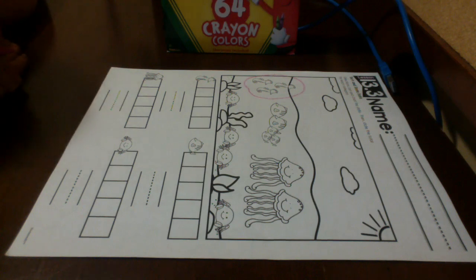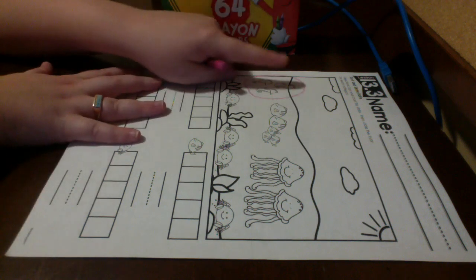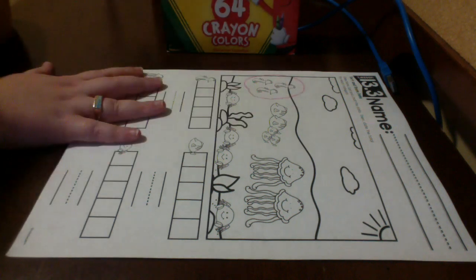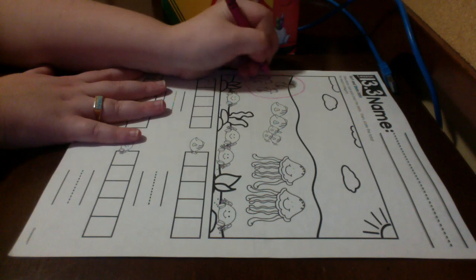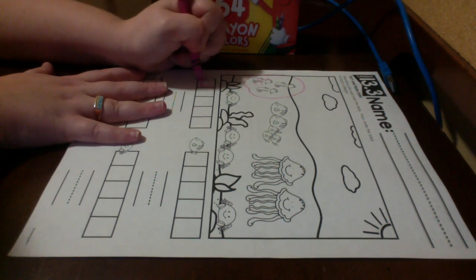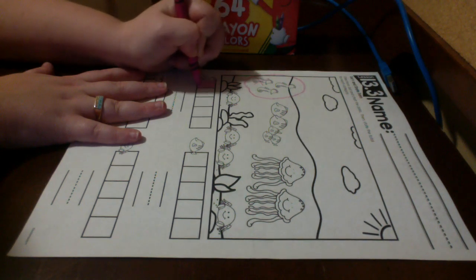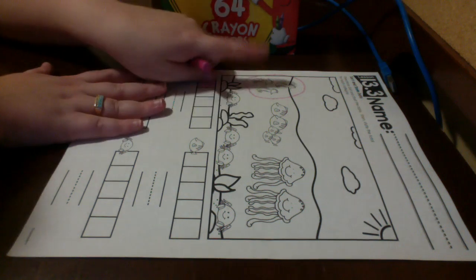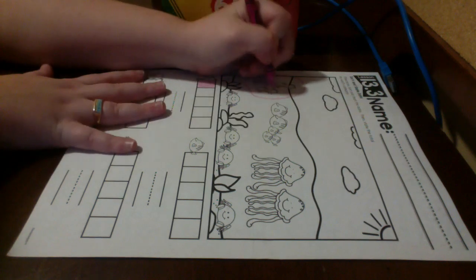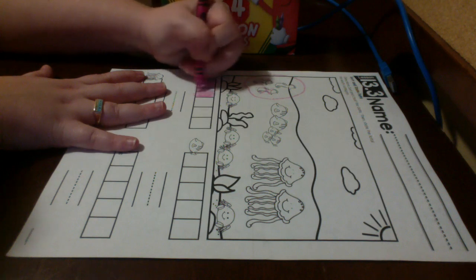Now we're going to count how many seahorses there are. Ready? 1, 2, 3. Now watch what I'm going to do. I'm going to go 1. I'm going to color in a box. I crossed it out so I know that I already counted it, and then I color in a box. So I have 1 box for 1 crossed out seahorse because I know I counted it. Then I have 2 seahorses, so I cross out another seahorse and I fill in another box.